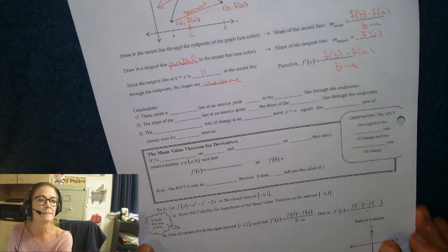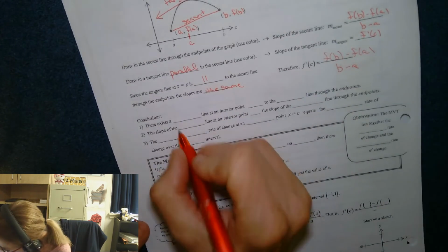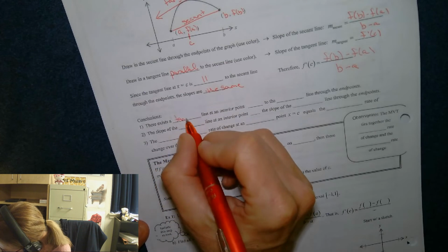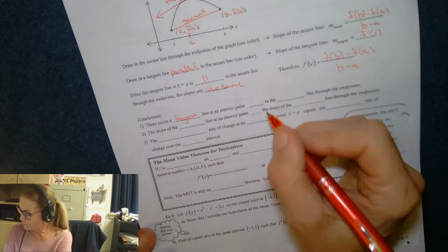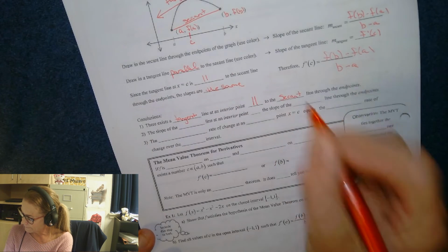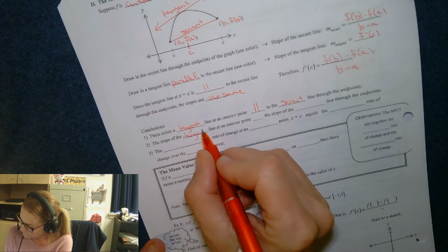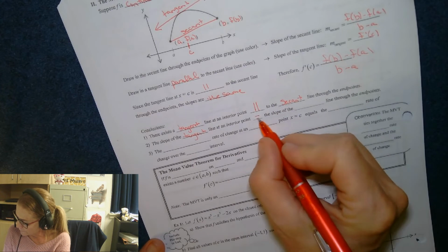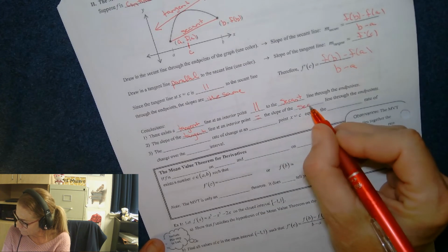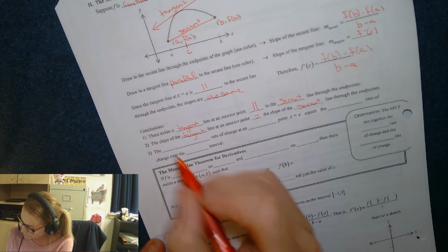So this says there exists a tangent line at an interior point parallel to the secant line through the endpoints. The slope of the tangent line at the interior point equals the slope of the secant line through the endpoints. Okay, and that's average rate of change.